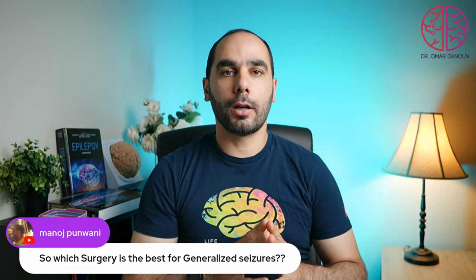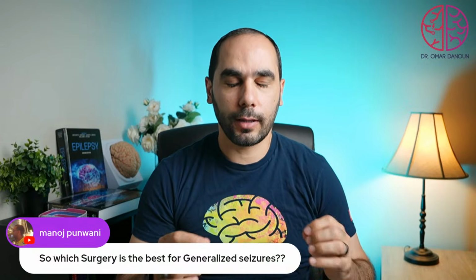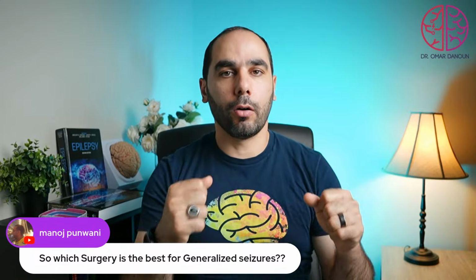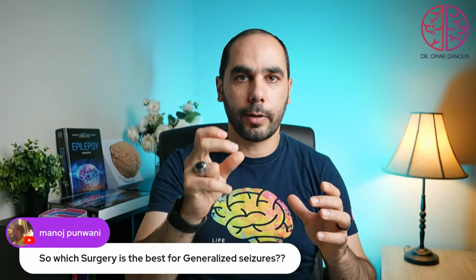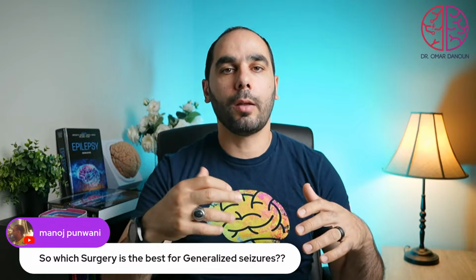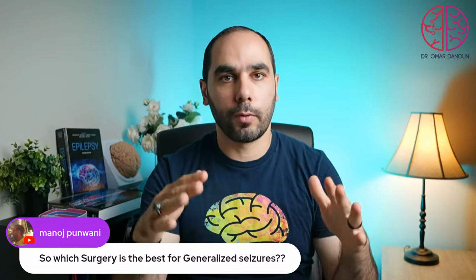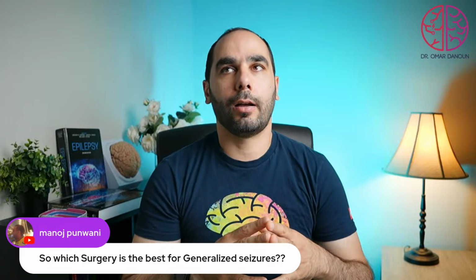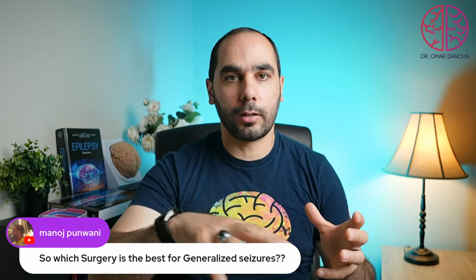Which surgery is best for generalized epilepsy? Generalized seizures are different from generalized epilepsy. For example, generalized shaking all over can be a focal epilepsy, which means the seizure starts in one spot and then spreads and becomes generalized, or it can be generalized epilepsy, with primary generalized seizures, meaning shaking all over from the beginning. So we have to differentiate which one it is first, and then, if it is focal epilepsy, treat it as focal epilepsy.